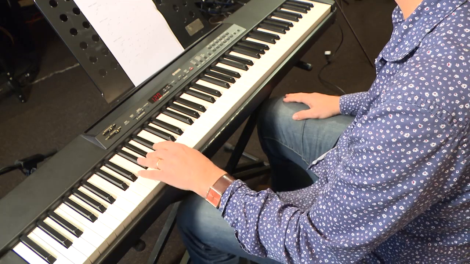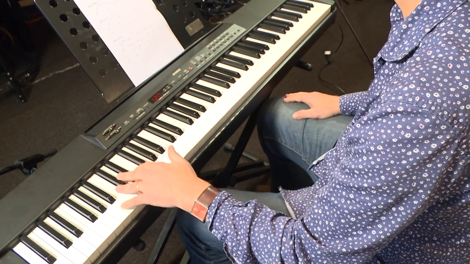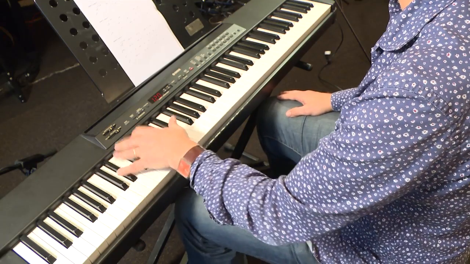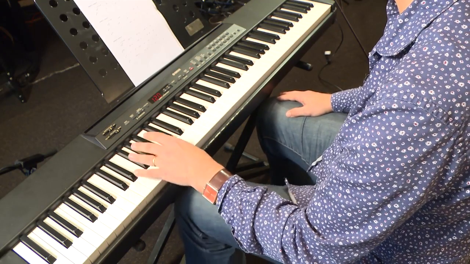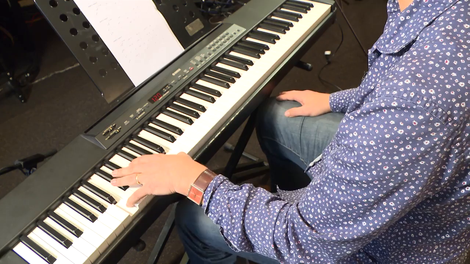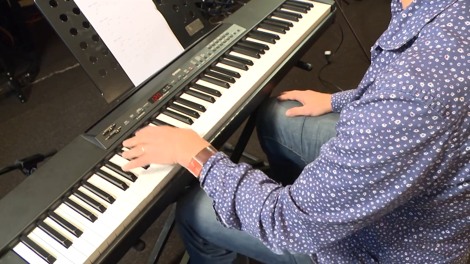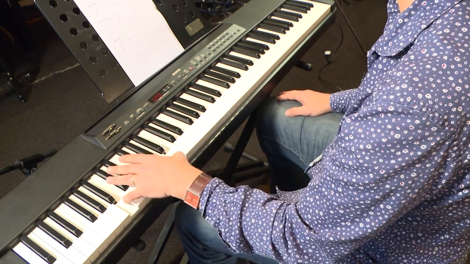So in our left hand, we'd have little patterns like this in the bass line. It's also quite nice to walk up with octaves like this. So a mixture of octaves, walking up in semitones and little bass line patterns.